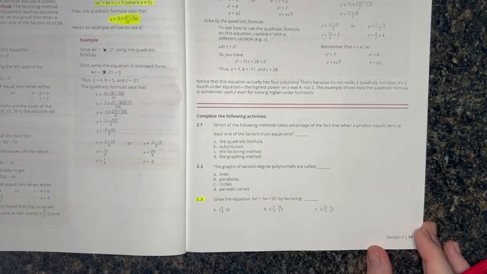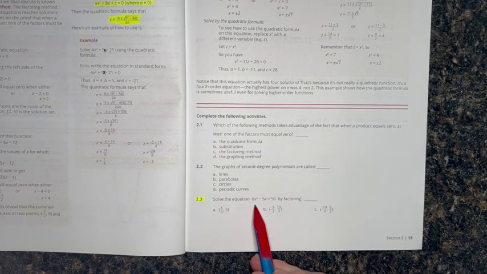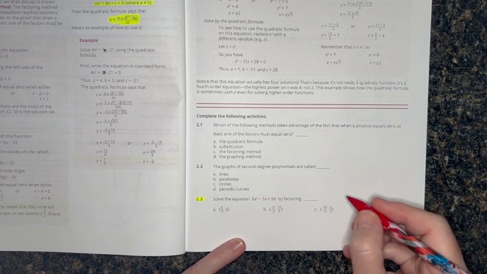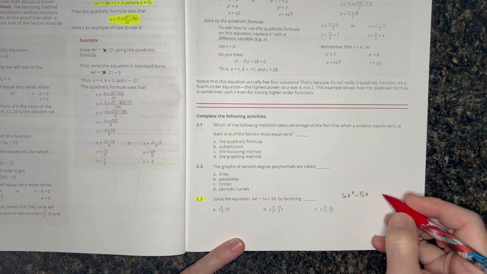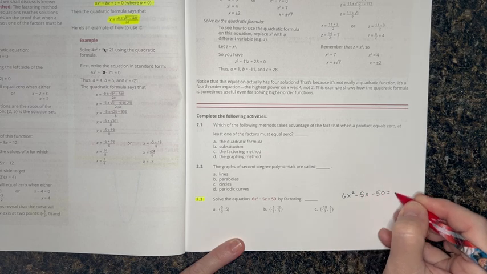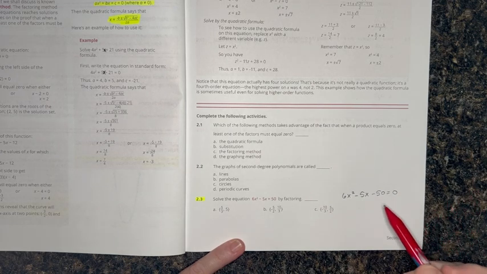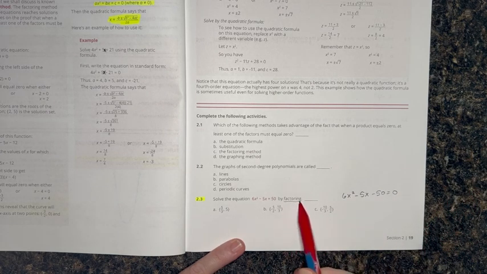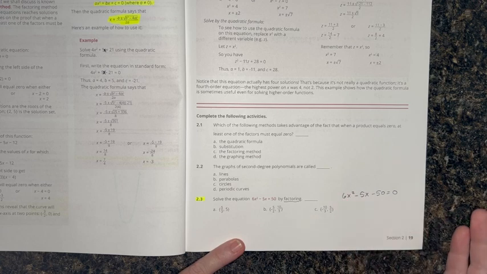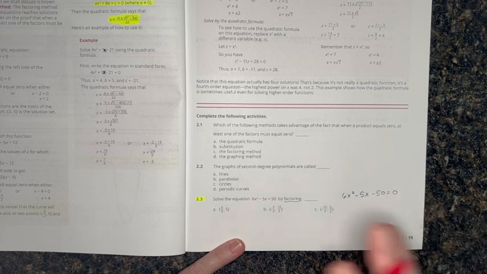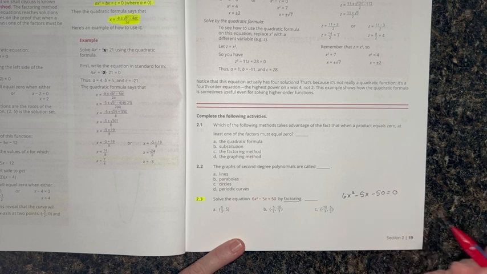Taking a look here at problem number 3, they want us to solve the equation 6x squared minus 5x equals 50 by factoring. First thing we're going to do is rewrite it as 6x squared minus 5x minus 50 equals 0. Now, they want us to factor. It's listed right here. Because our quadratic term has a coefficient larger than 1, it makes it a little bit tricky, but let's review a method that we have used in the past.